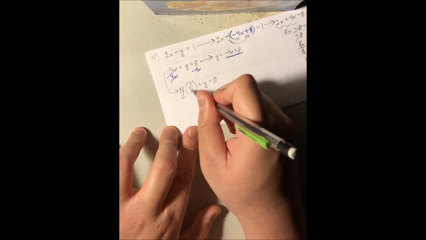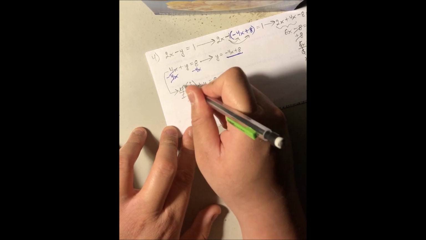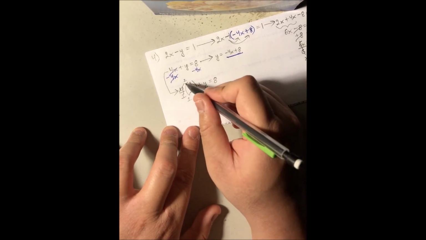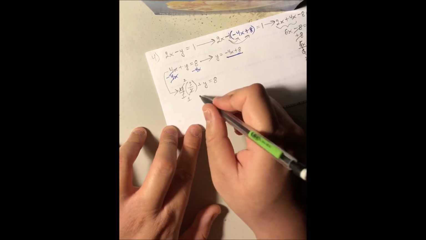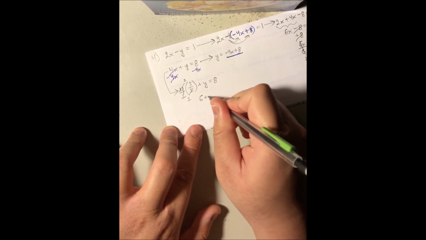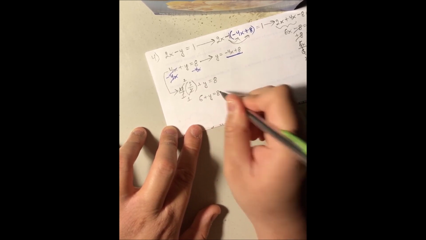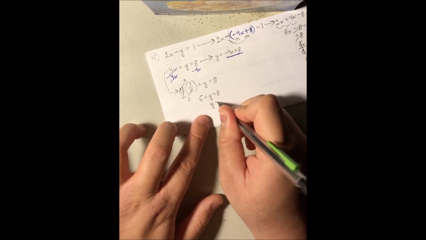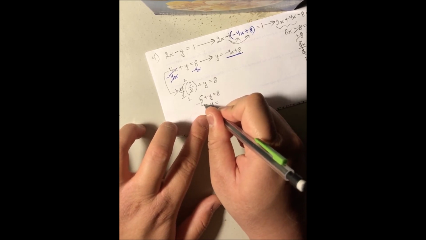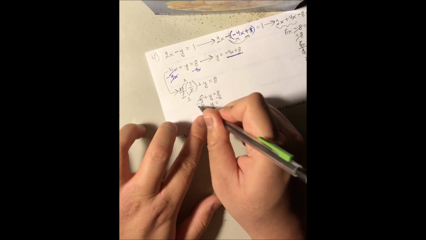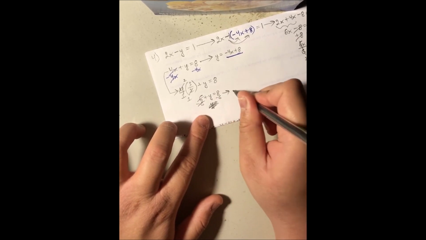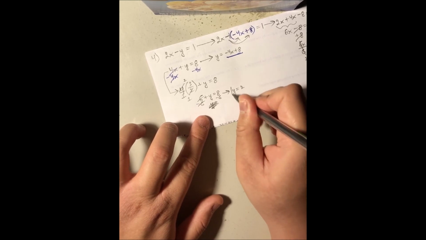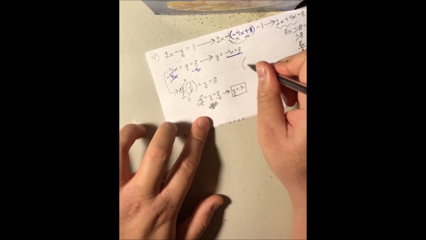So 2 divided by 2 is 1. 4 divided by 2 is 2. So I get 2 over 1, which is 2, times 3, that's going to be 6, plus y equal to 8. And so after subtracting 6 from both sides, we got y equal to positive 2.